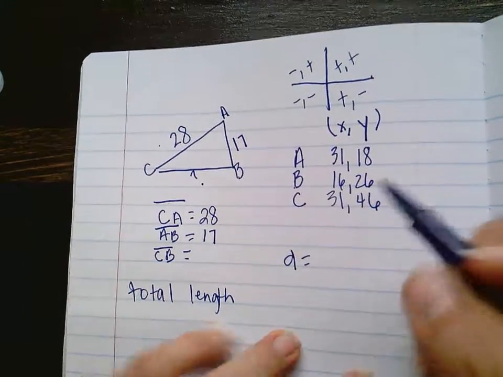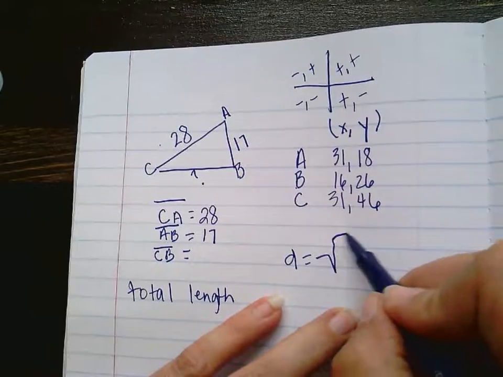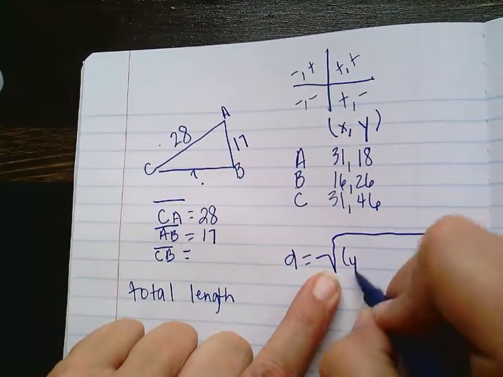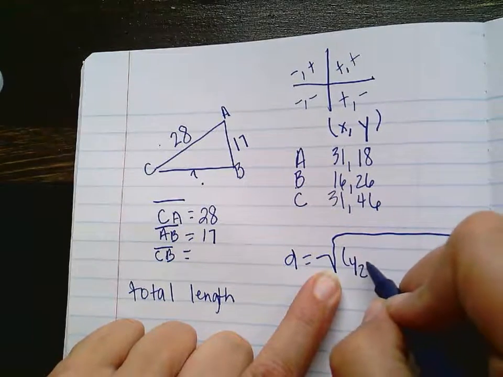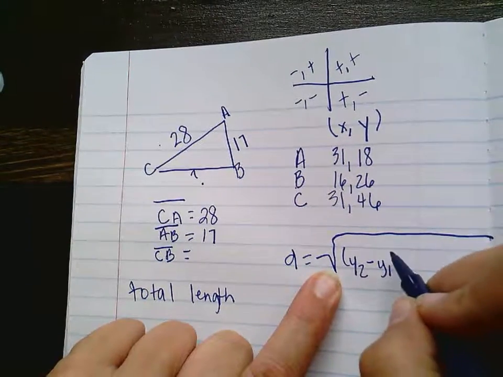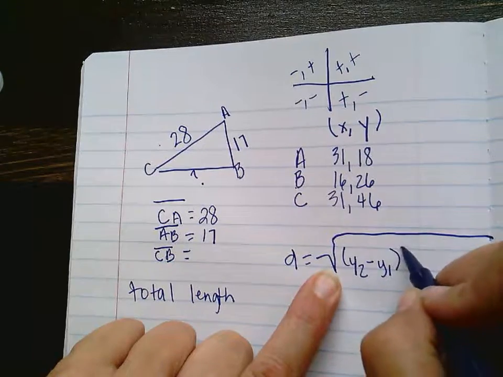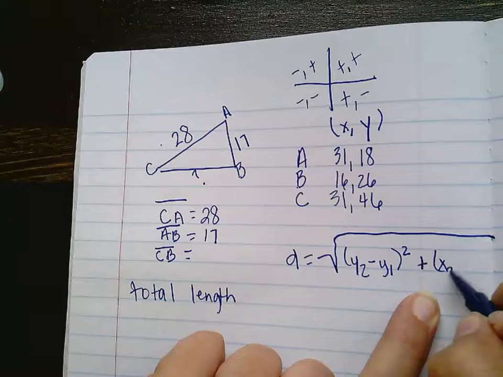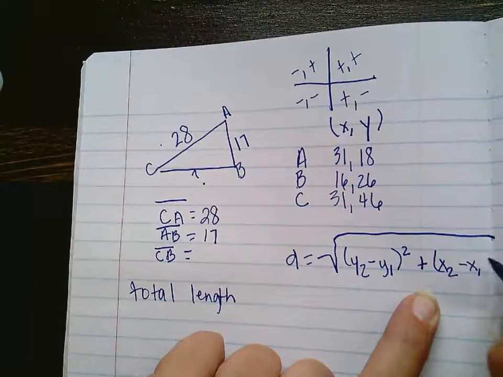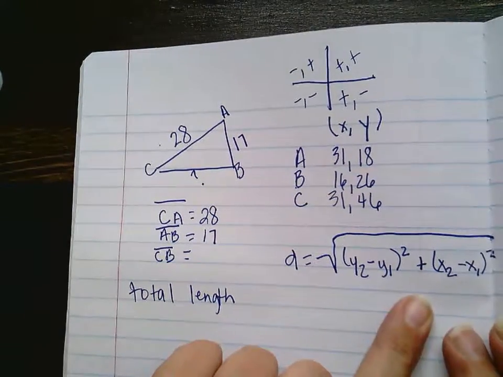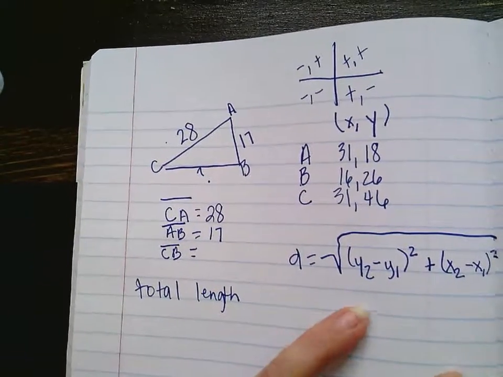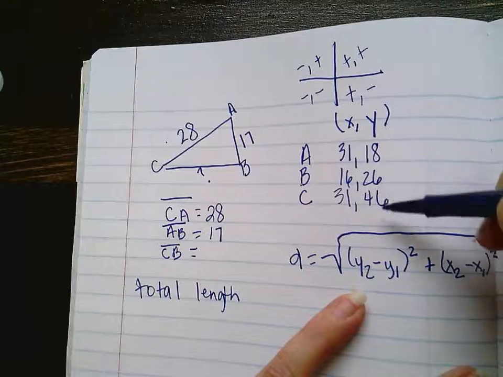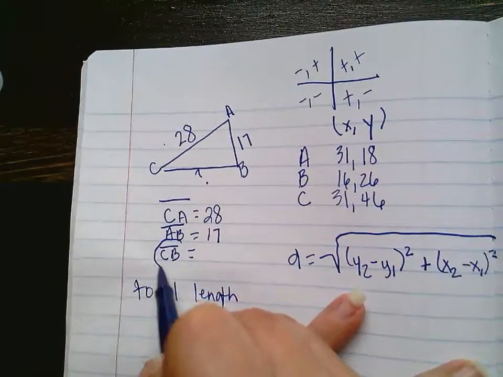The distance is equal to the square root of (y2 minus y1) squared plus (x2 minus x1) squared. So we're going to pick our first 2 points. Remember, your y is this column, and we need line CB.